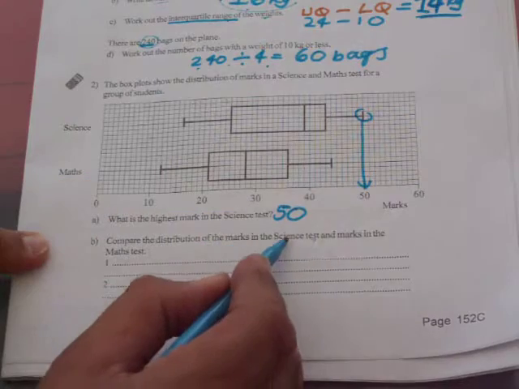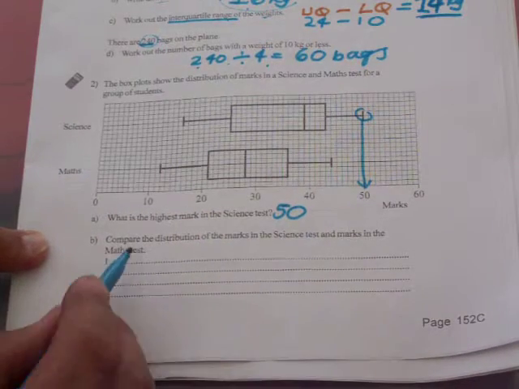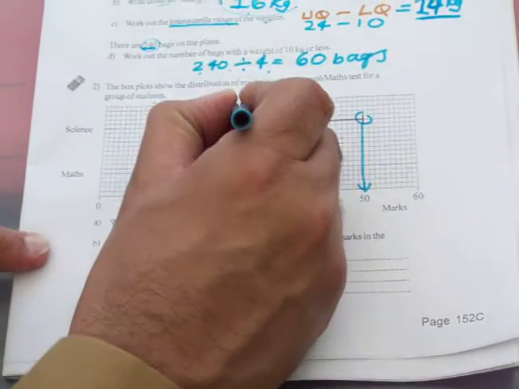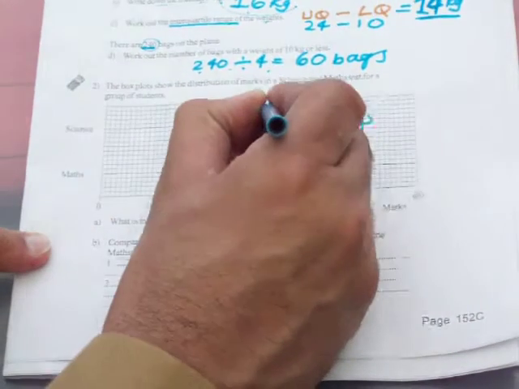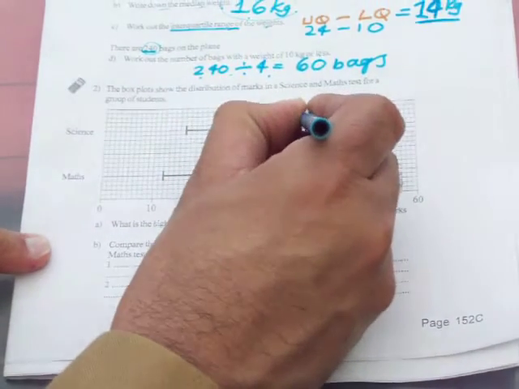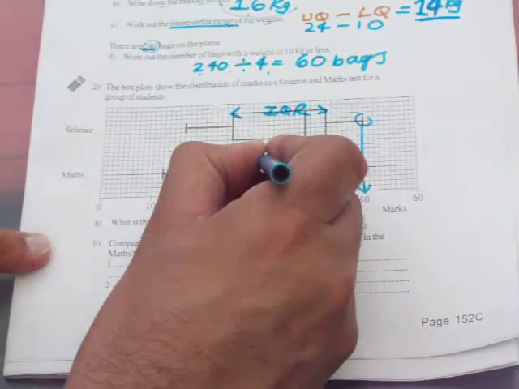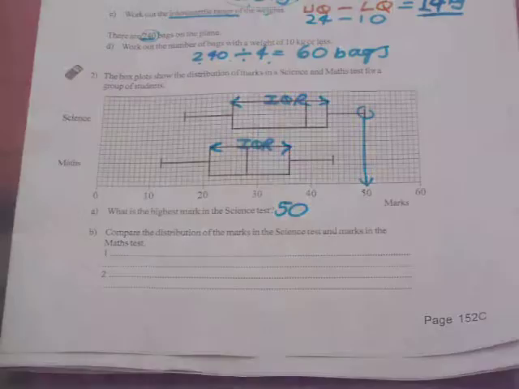Compare the distribution of marks in the science test and marks in the maths test. So we need to look at what? Say for example the science one. This is called the interquartile range here. And this interquartile range for the maths one, which one's got the bigger one? I think it's science. Okay, so can we make a comment then?